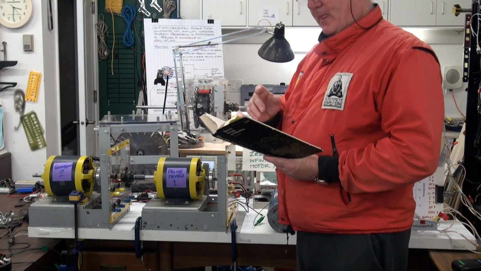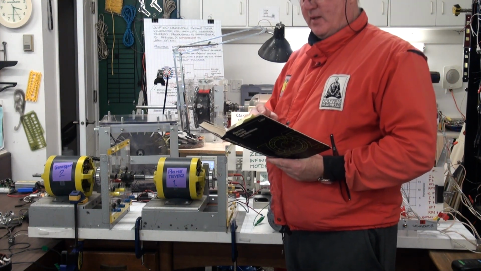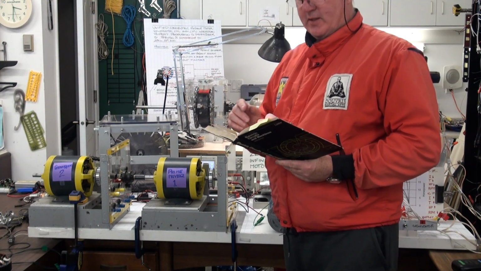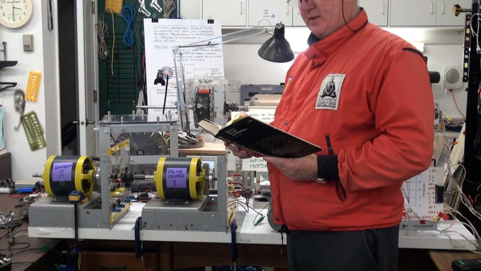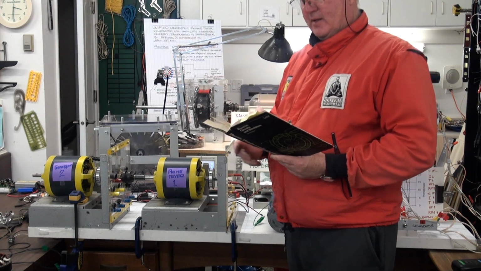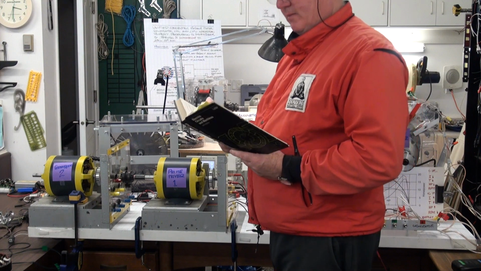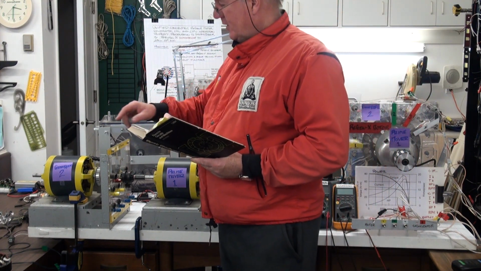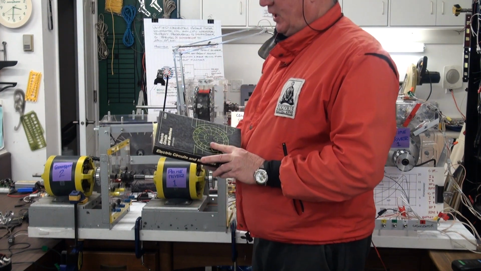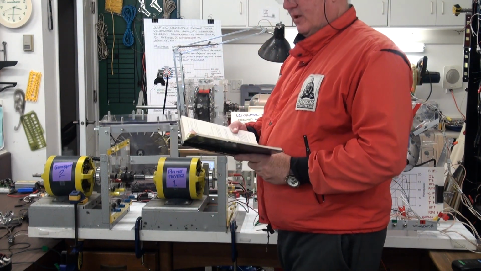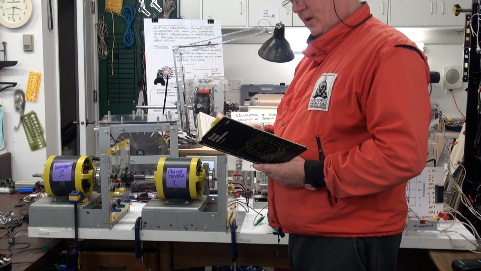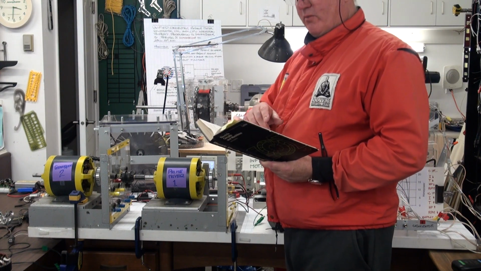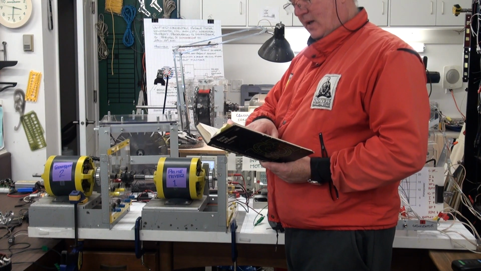So there are some very important omissions in this little text here. So the counter torque that Eugene Lister is talking about is a counter electromagnetic torque.